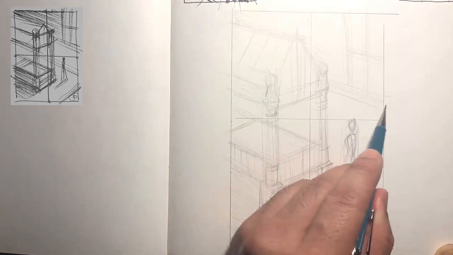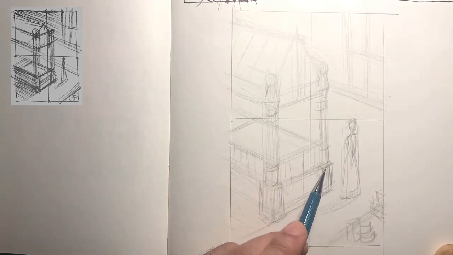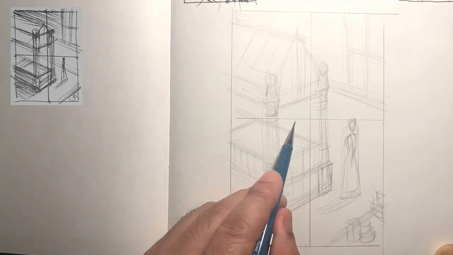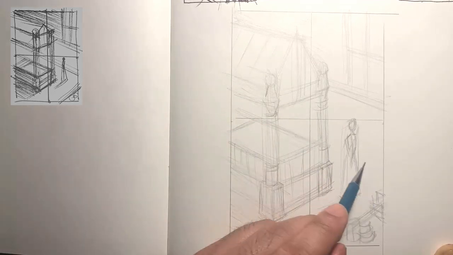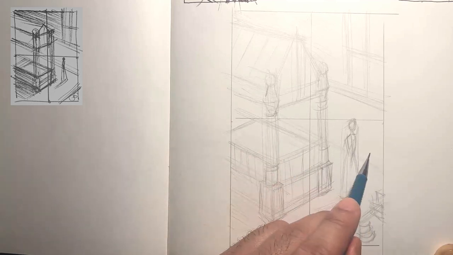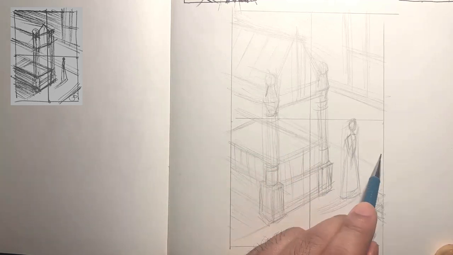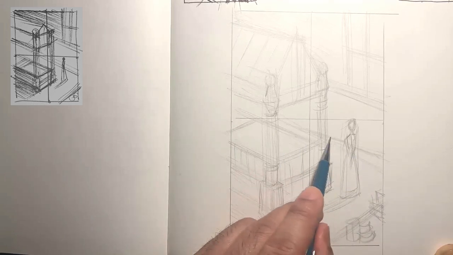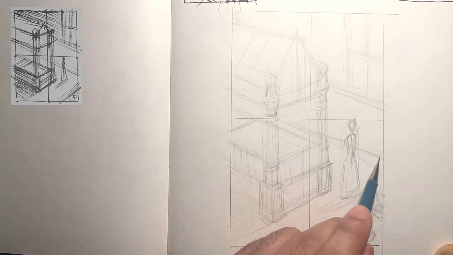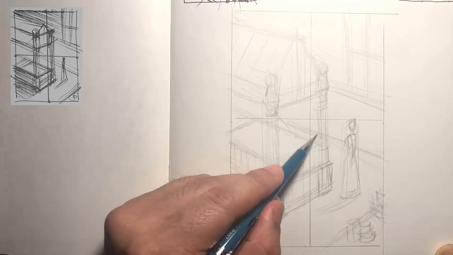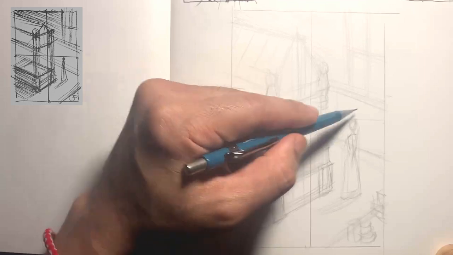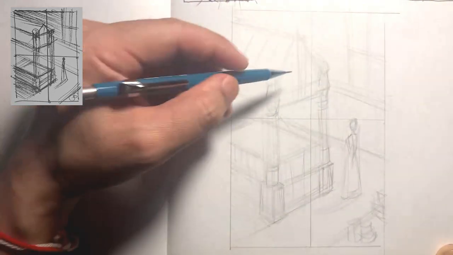I'm just gonna put in whatever lines that are important from the thumbnail, and you can see that I'm using it as a guide. And adding whatever I need to.